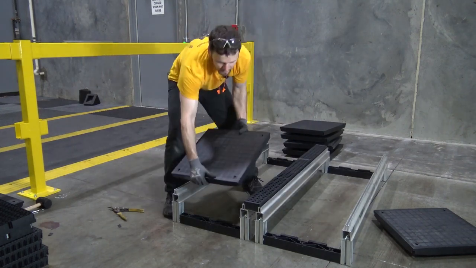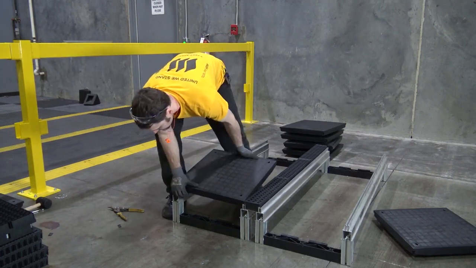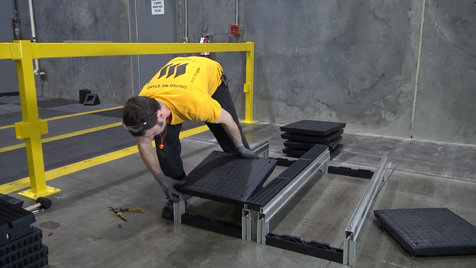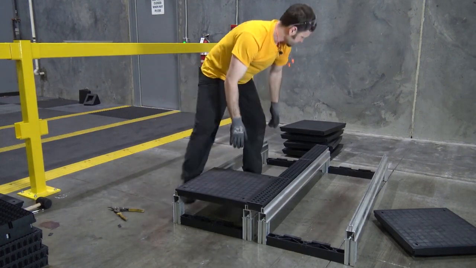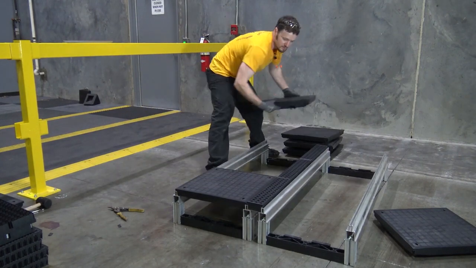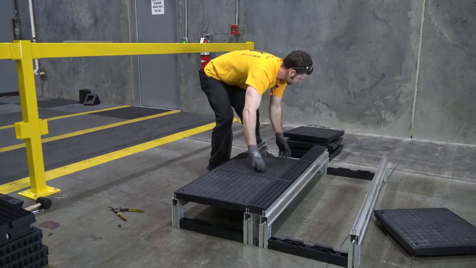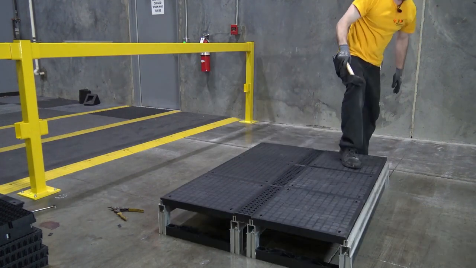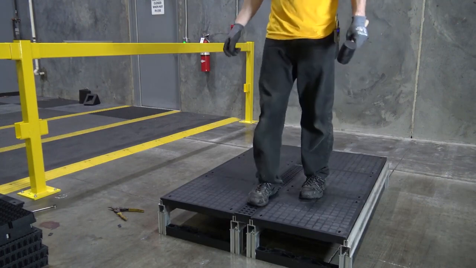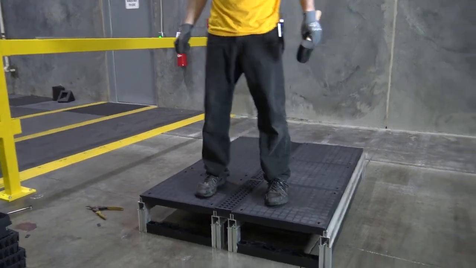And then we'll go and install the regular tiles as you normally would. So now we have our custom width platform.